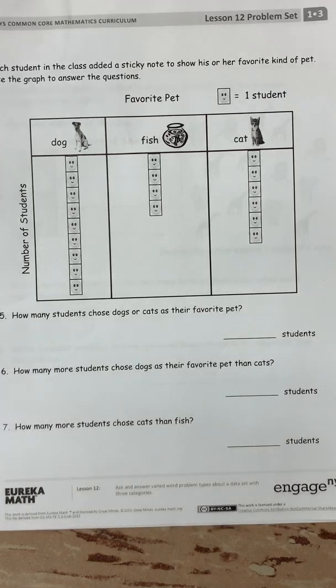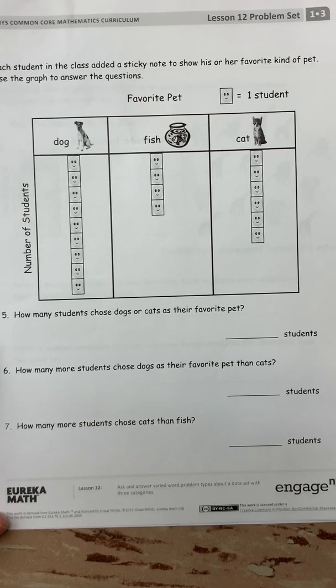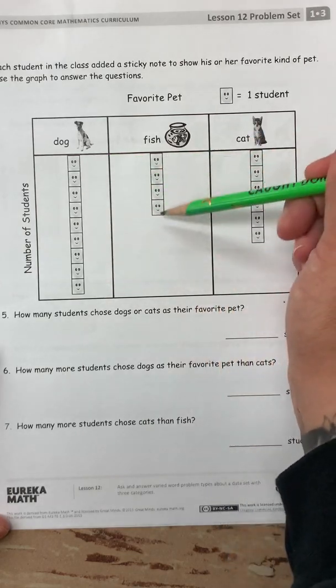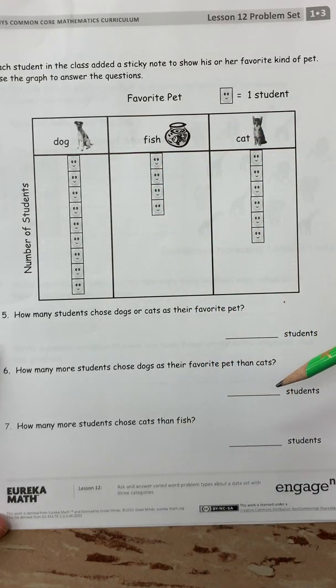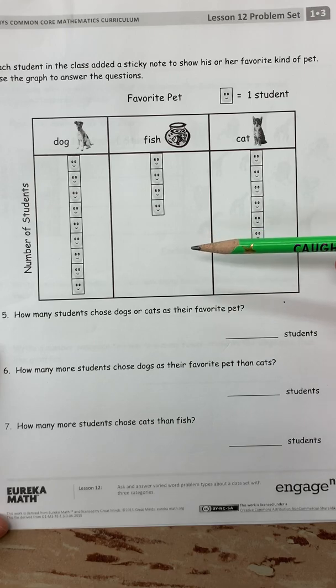The next page shows you another graph, but it just is set up a little bit differently than the first graph that we looked at. This graph is talking about favorite pets. Again, each smiley face or square is one student. So to make it easier for me, I'm going to count up each of the columns before I start answering my questions so that I can just quickly look back at the numbers to help me answer them.